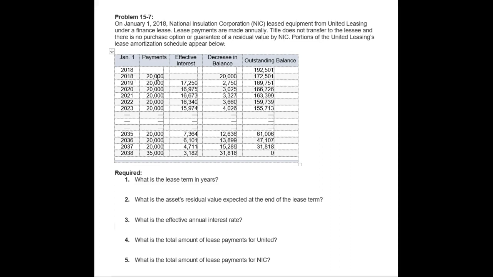Then we see that there are lease payments. Notice our periodic lease payment happens to be $20,000 each period, so we can find what the lease payment is. Now, one thing we haven't talked a lot about at this point is the concept of residual value. Here we notice there is a residual value of 35.